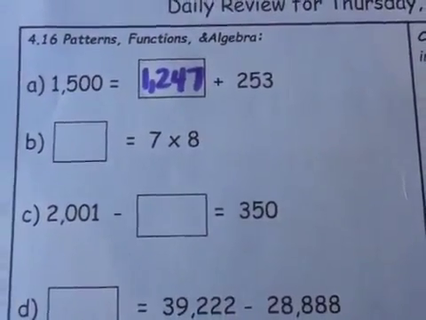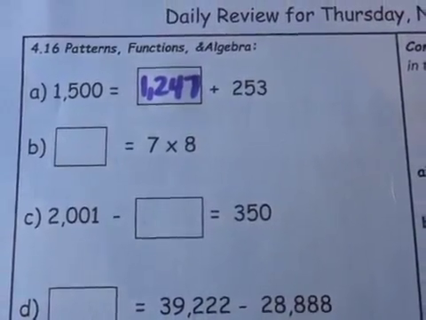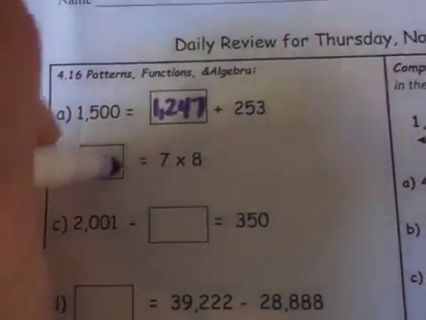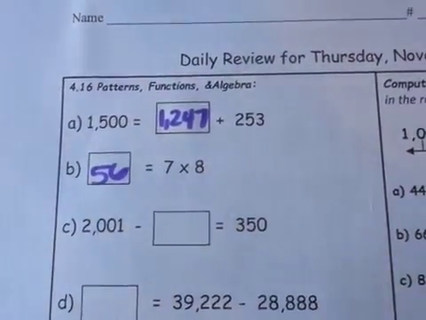The next square, just asking 7 times 8. That's one of those tricky ones that you gotta know. You gotta know it. 7 times 8, 56. Here's how I like to look at it too. 5, 6, 7, 8.